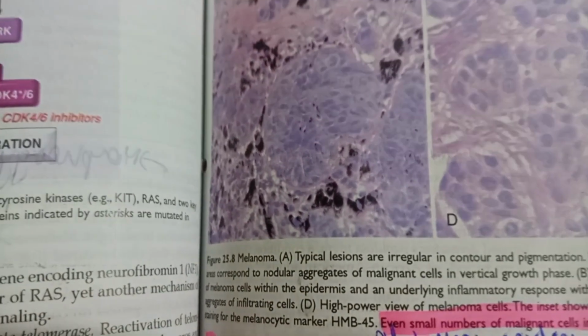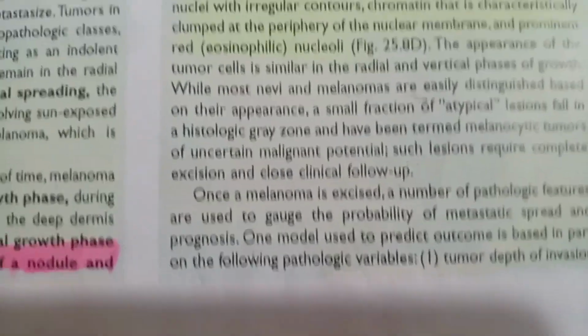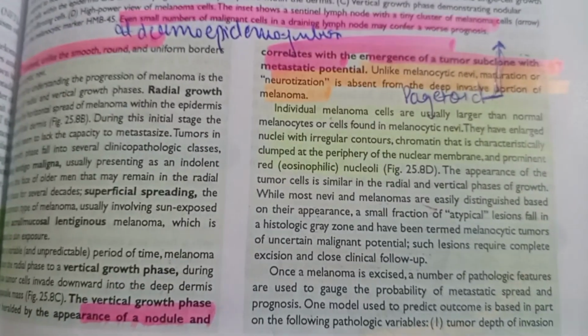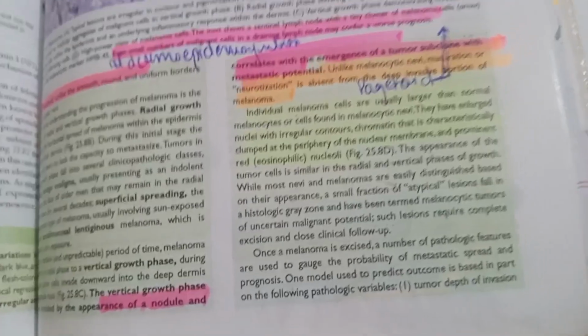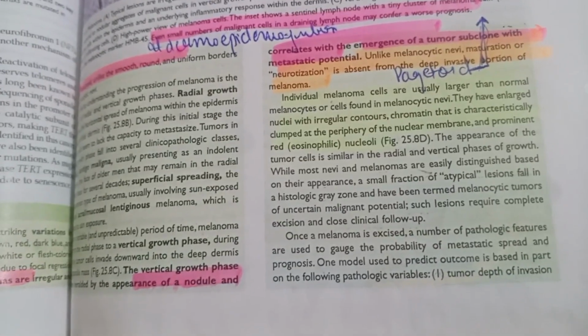Okay, so on which factors does the outcome or the prognosis of the disease depend? I have told you about the microscopy and morphology. In microscopy, one thing is left behind: the melanocytes have eosinophilic nuclei.